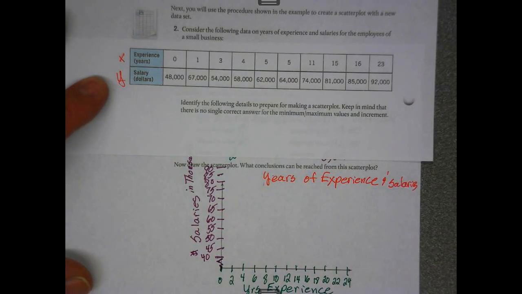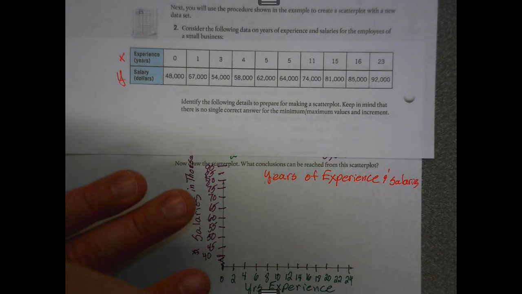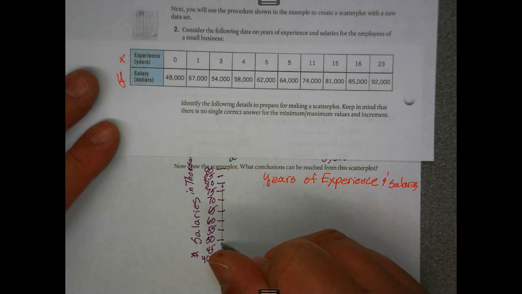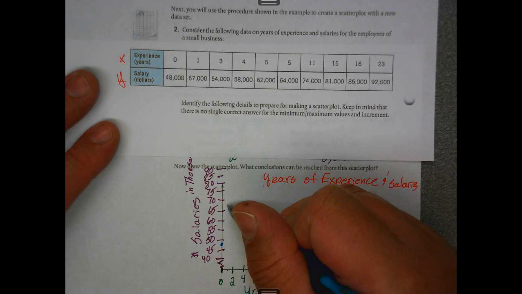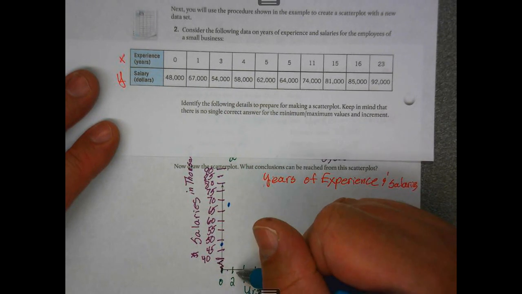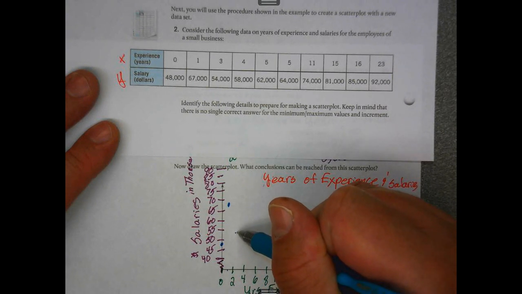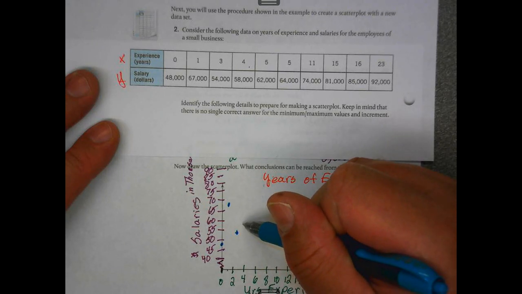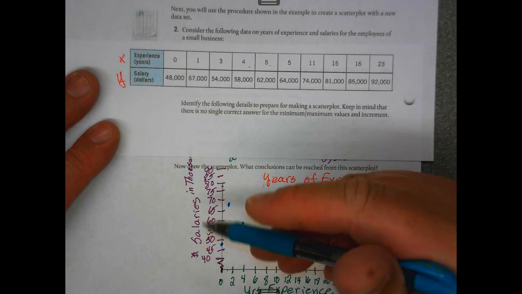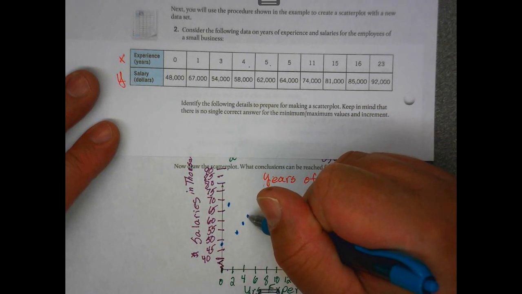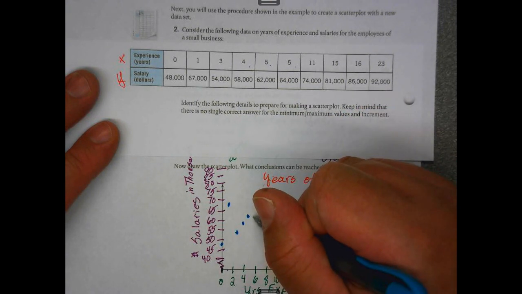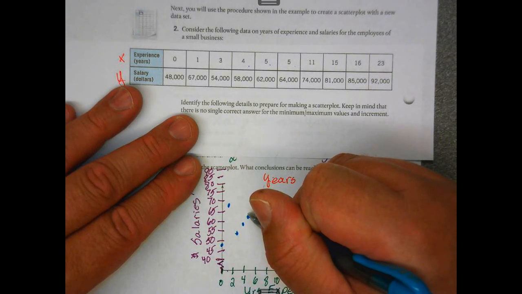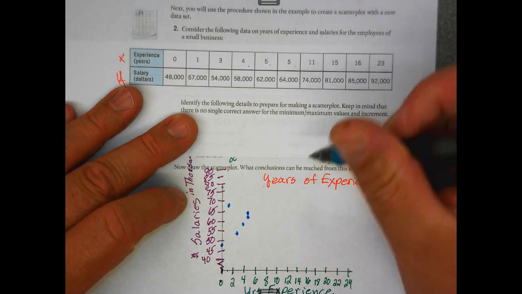1, 67, 3, 54, 4, 58, 5, 62, 5, 64, 11, 74, 15, 81, 16, 85, and 23, 92.